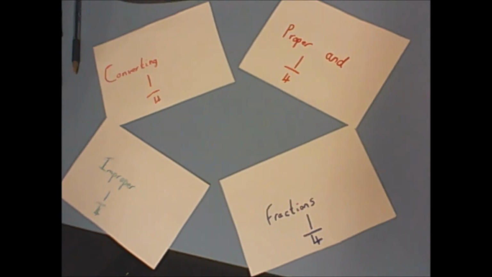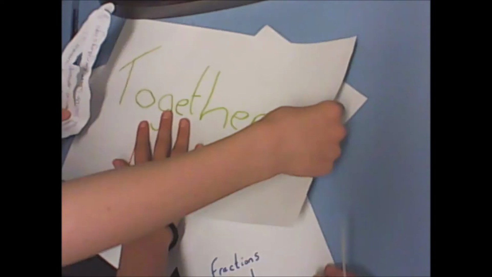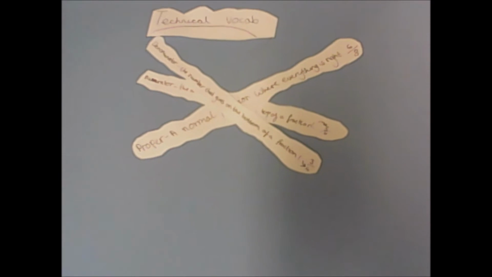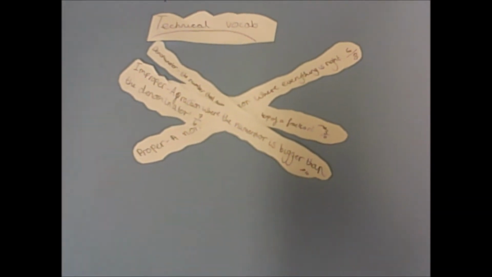Converting proper and improper fractions together, one whole. Technical vocab. Numerator, the number that goes on top of a fraction. Proper, a normal fraction where everything is right. Denominator, the number that goes on the bottom of a fraction. Improper, a fraction where the numerator is bigger than the denominator.